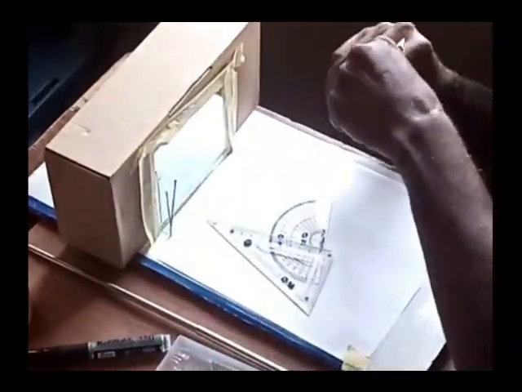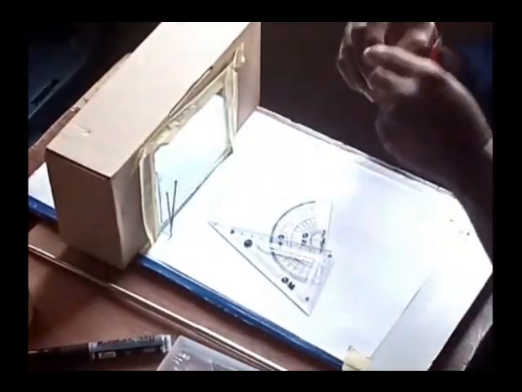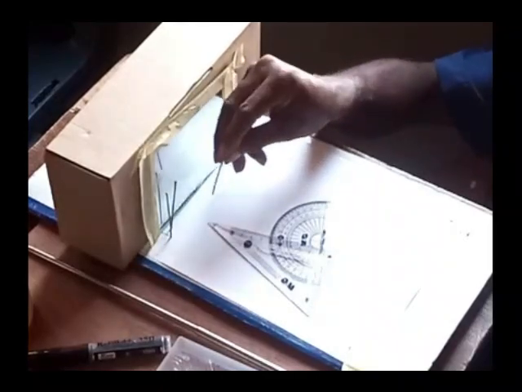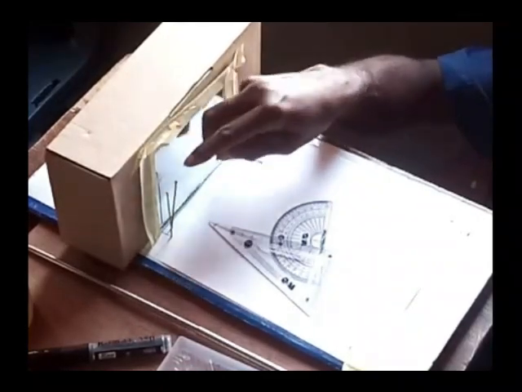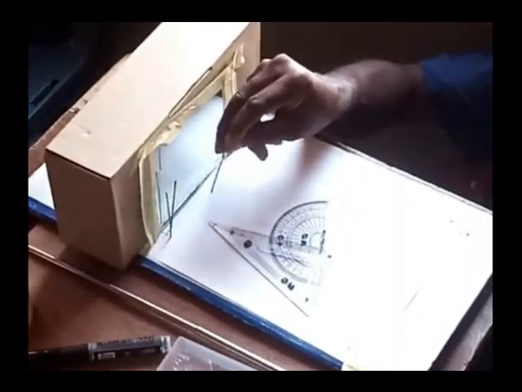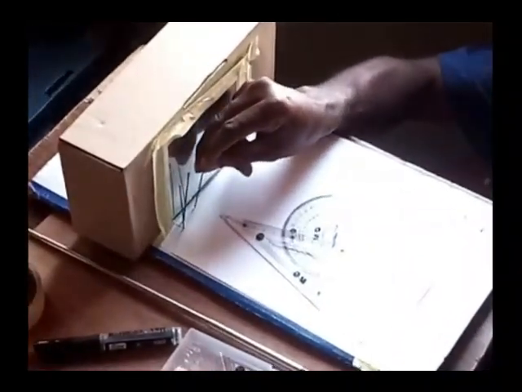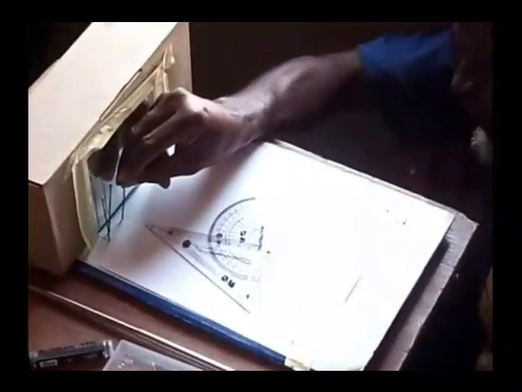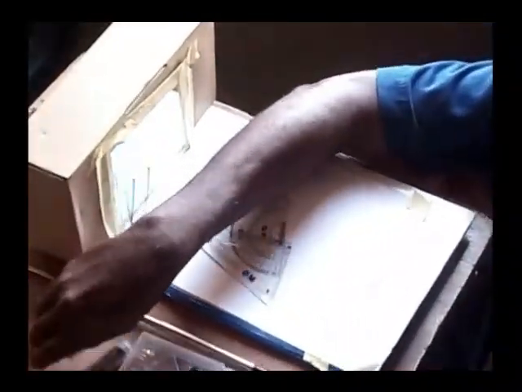So after that, you use P3 to cover the images of the two pins. That is P3.